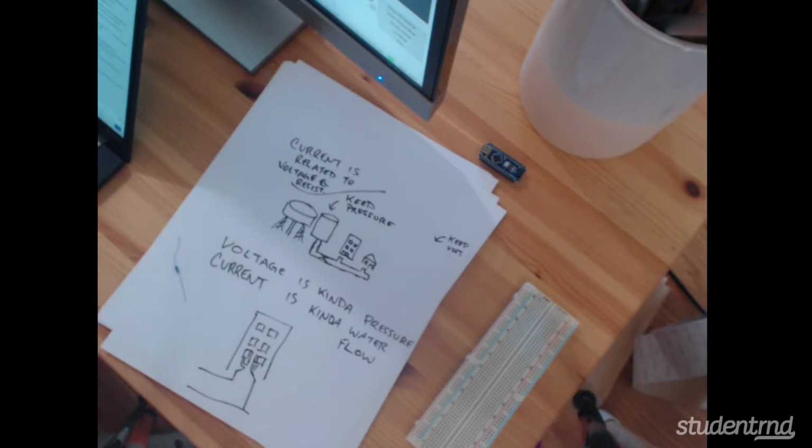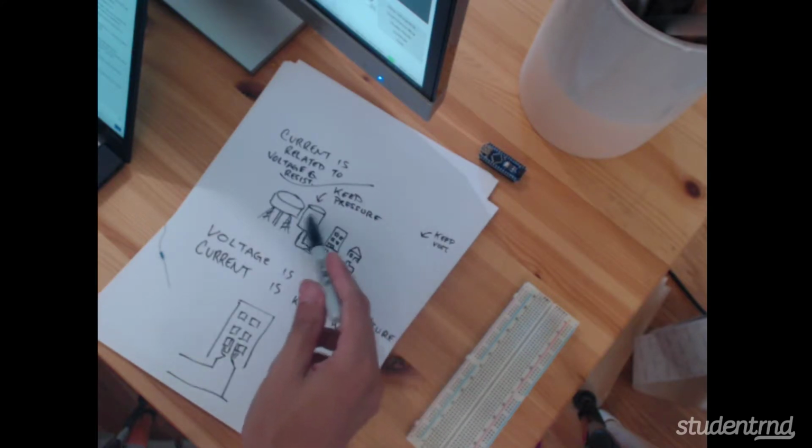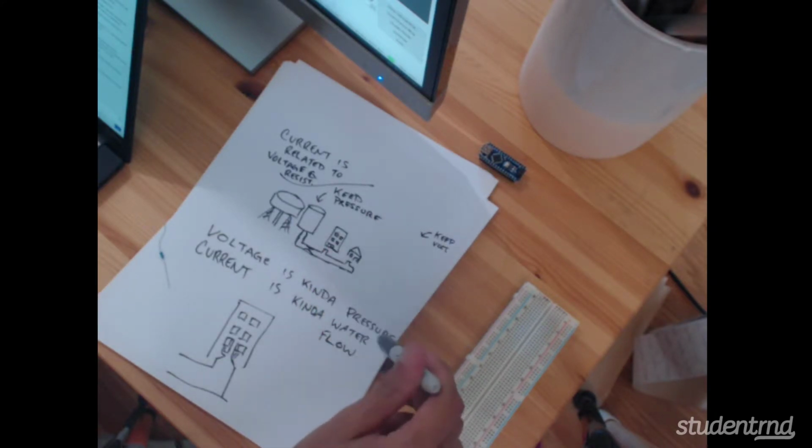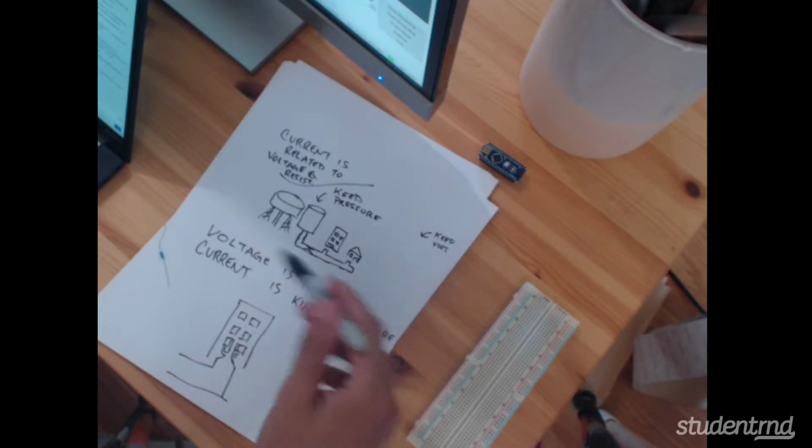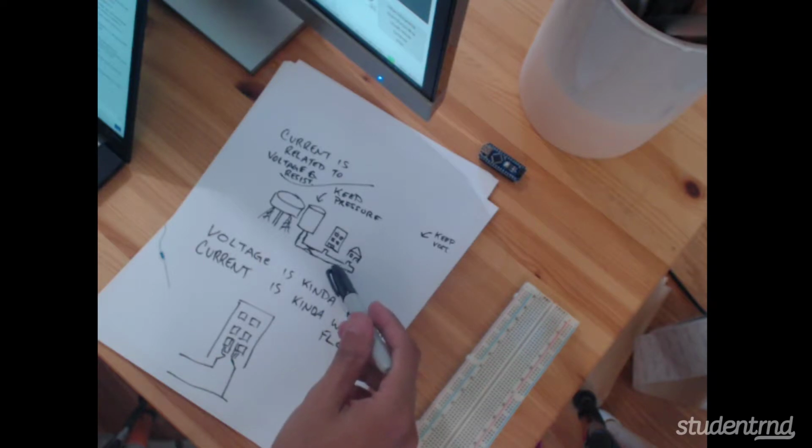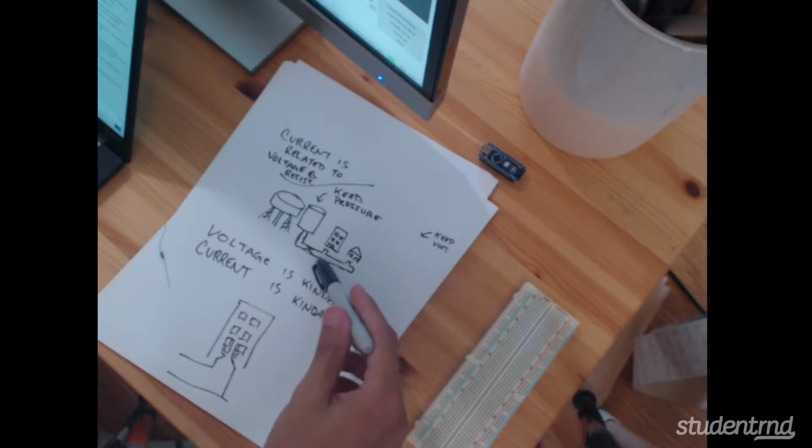So again, voltage is kind of like water pressure, right? If you have a water tower that's really high up there, it's going to be really pushing on that water, and the water really wants to go somewhere. Resistance is kind of like narrowing a pipe, right? It might increase the pressure a little bit past that thing because more water is trying to get into the same space, but it's also going to reduce the overall amount of water that's going anywhere.